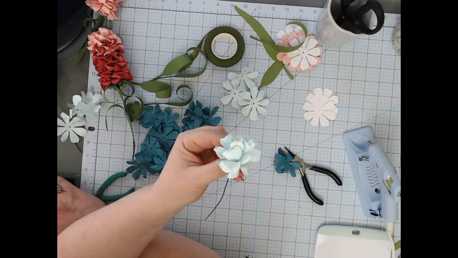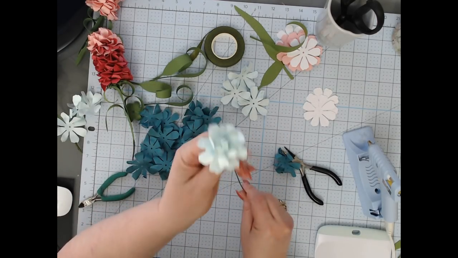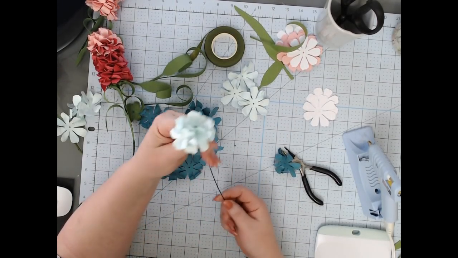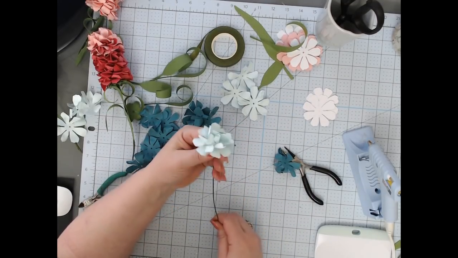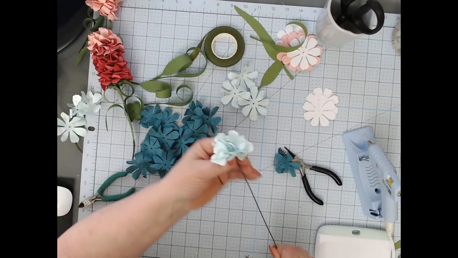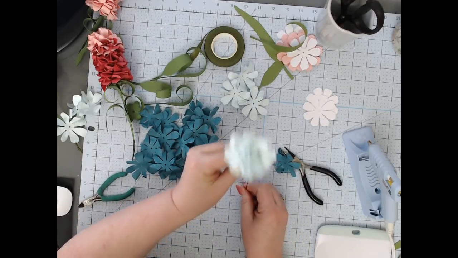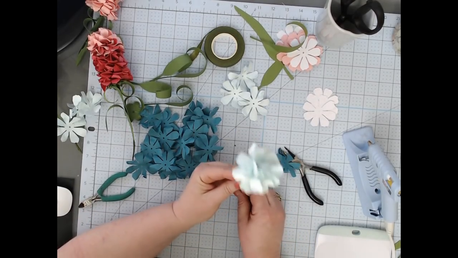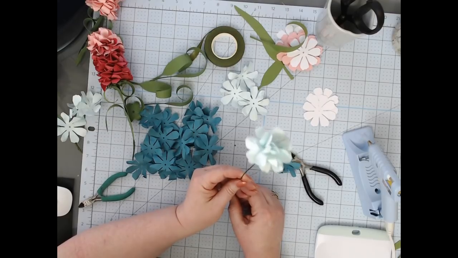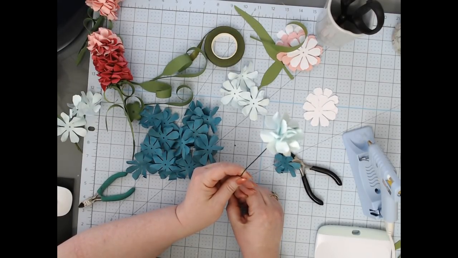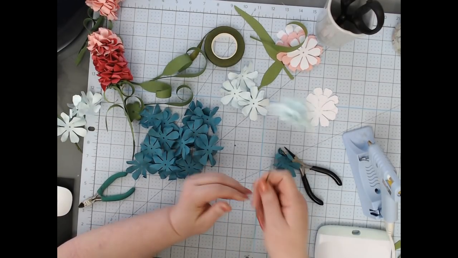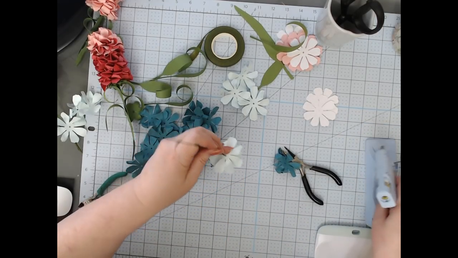Hey, Deb. So this file will give you several flowers, guys, and like I said, you can make it bigger if you want. So there's one flower. You could stop right there, and we don't have but 3 pieces on there. How quick was that? Right? So let's just keep going.